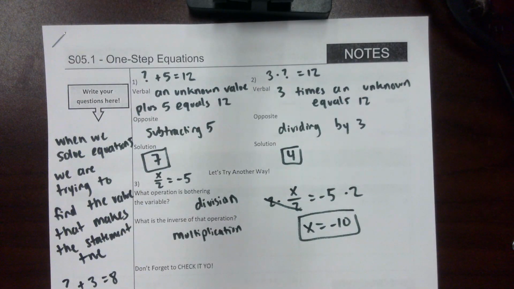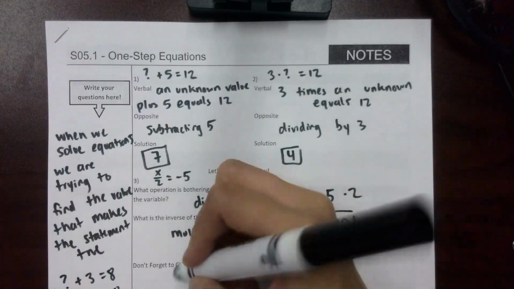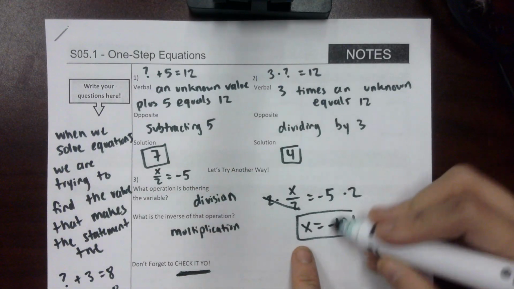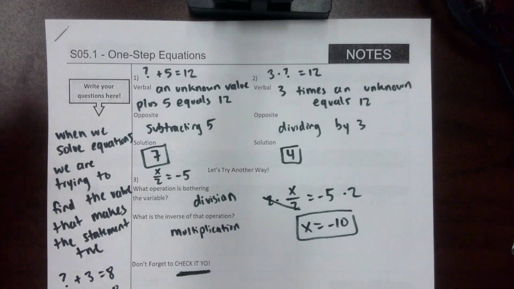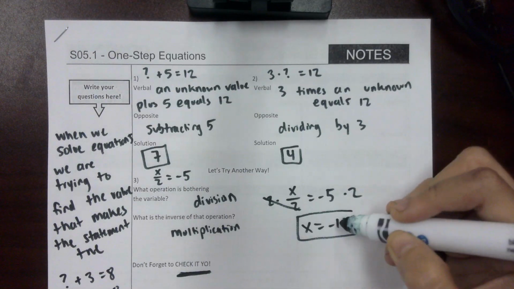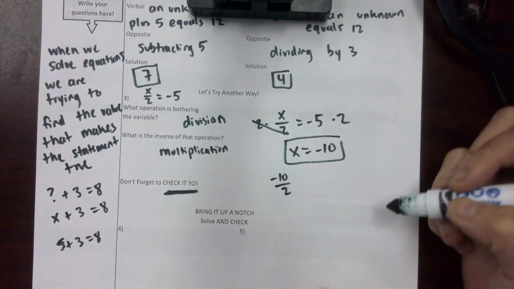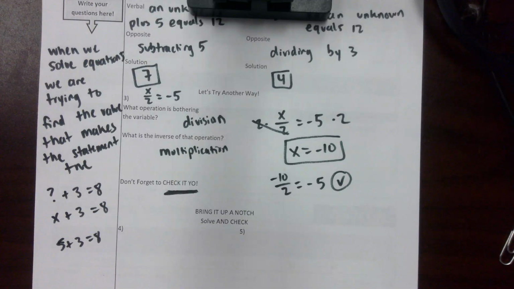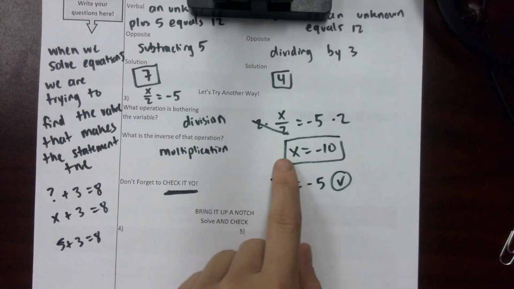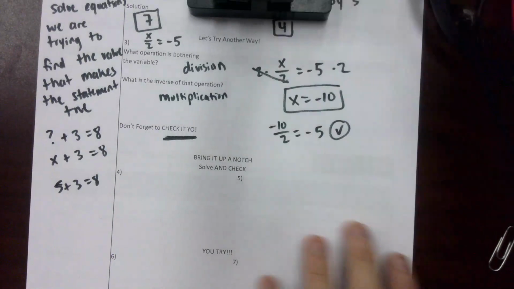So even though you probably do this instinctively, you're doing the inverse operation. You're doing the opposite operation. So we always want to check, right? If I'm in a test situation, you can know if you get it right or wrong. You don't just have to guess and give it to the teacher to grade. If I think x is negative 10, I'm going to plug it into my original equation. So I have negative 10 over 2, that equals negative 5. So I know that I got it right. So you can know if you get it right before you even turn it in by just checking what you get and plugging it back into the original problem. Don't forget to check.